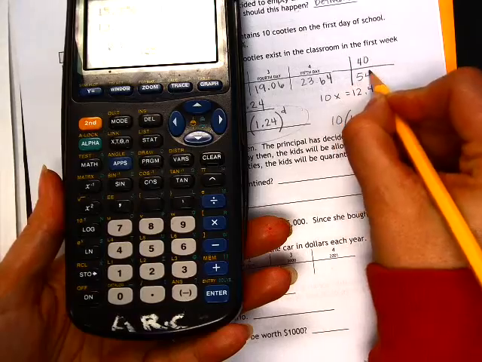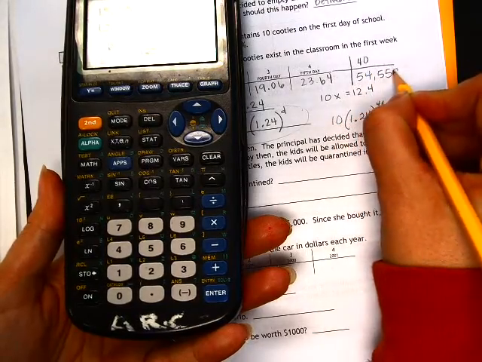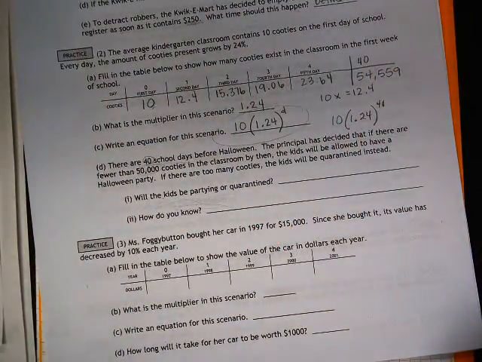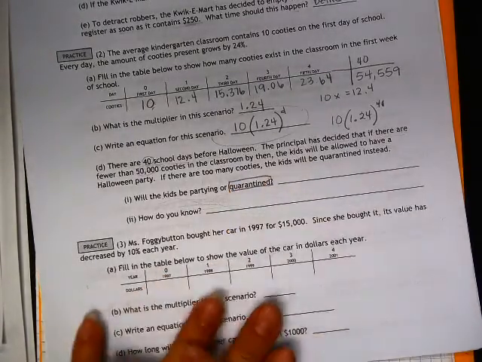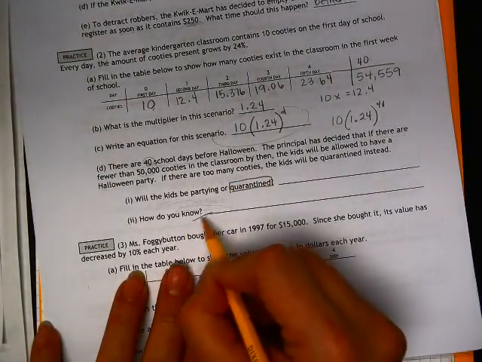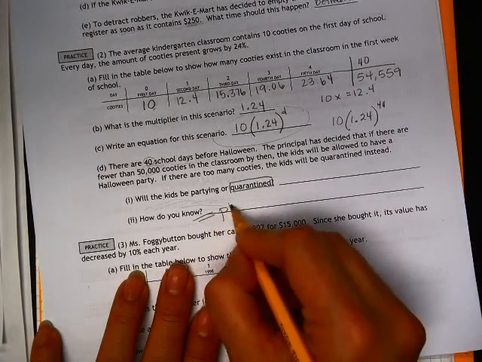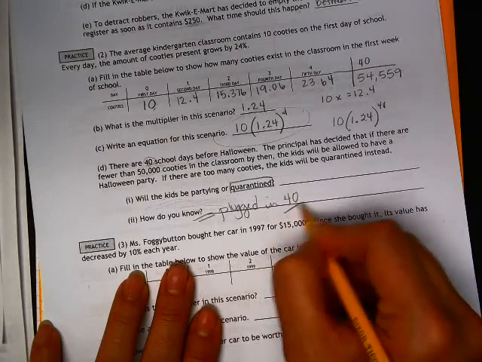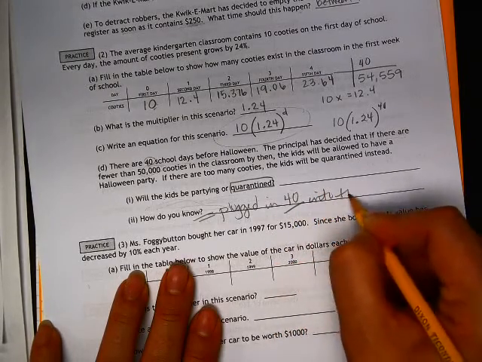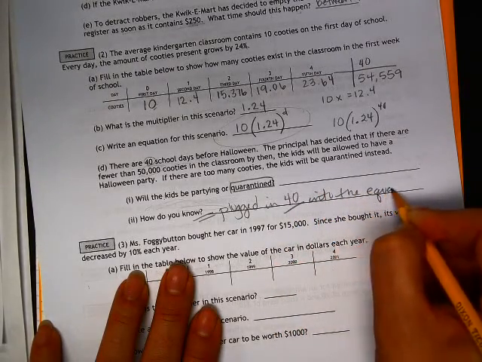So we have 5, 4, 5, 5, 9 on the 40th day. So what will happen? Oh, quarantine, so bad. How do you know? Because I plugged 40 into the equation.